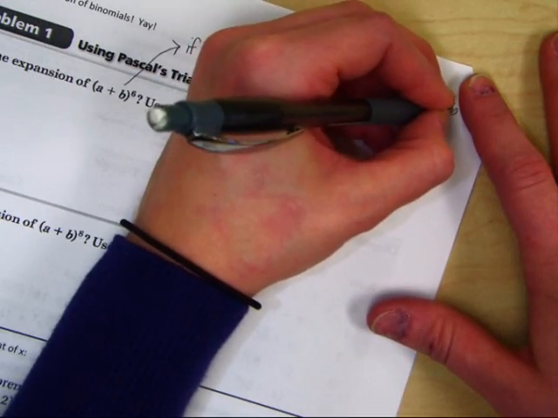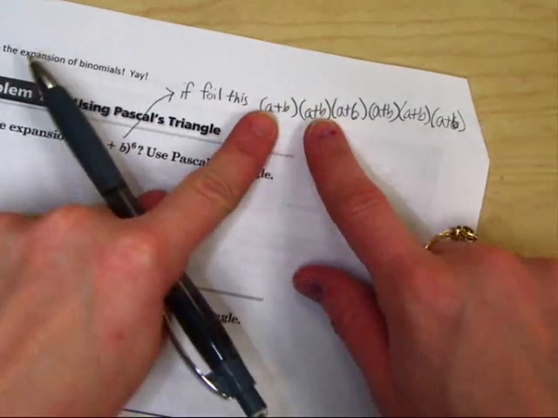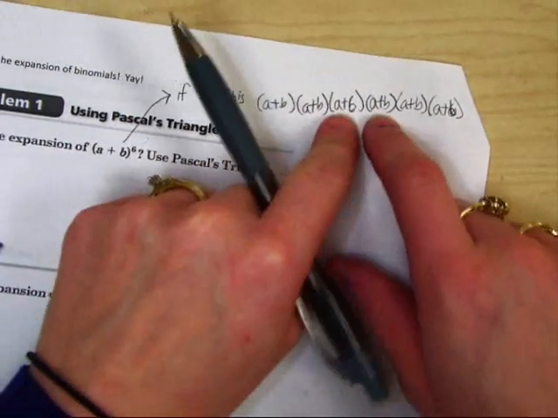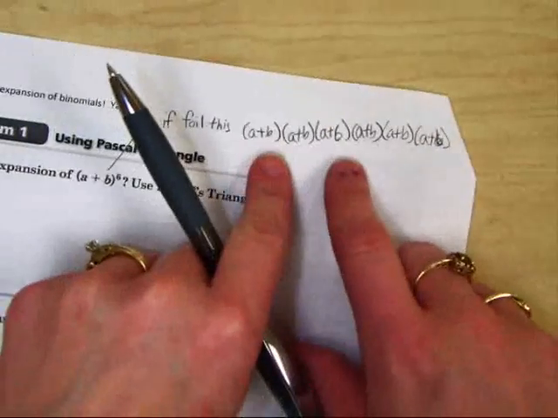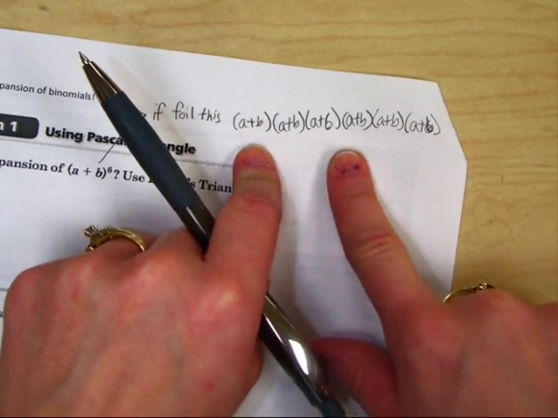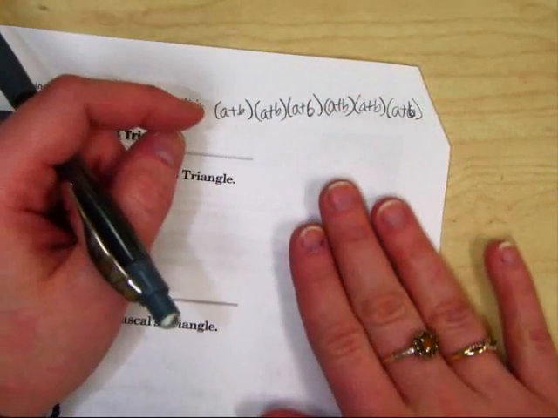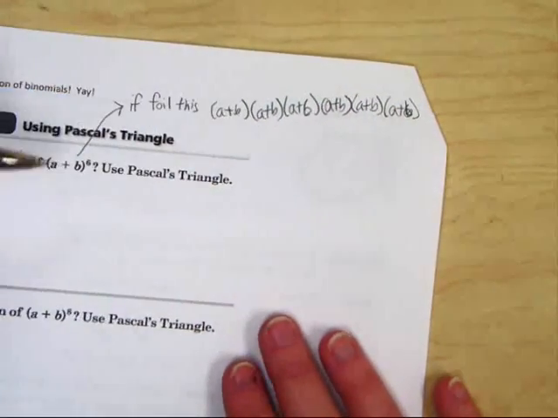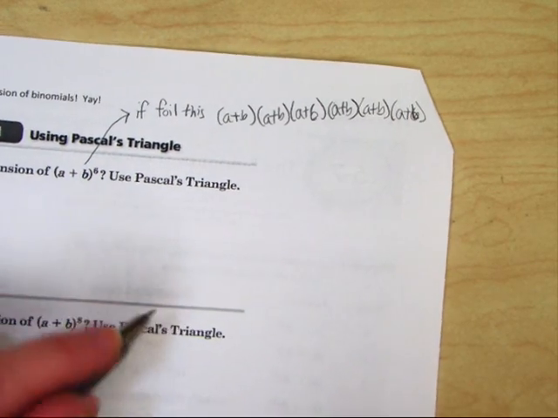And then you'd have to write it 6 times, and then you would have to FOIL these two together, get a reduced answer, these two together, get a reduced answer, these two together, get a reduced answer, these reduced answers together, get a new reduced answer, then maybe the next two, and you'd really have a lot of math to do if you had 6 of these. That's a lot of work, and it's actually very easy to make a mistake.